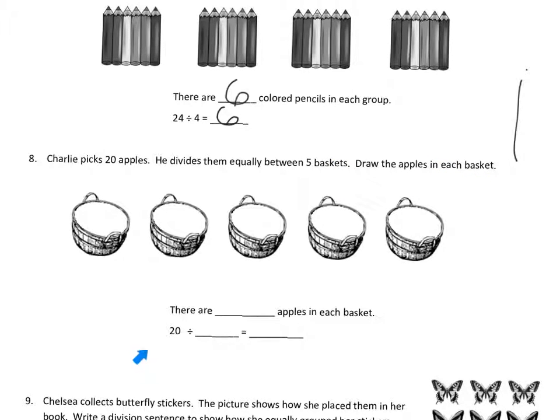So we have 20 as our total. What are we going to put here? That is a good question. Which factor? What do we know? The number of groups or the number in each group? We know the number of groups, and that number is 5. What we don't know is how many we're going to put in each group. So let's go ahead and start drawing our apples.